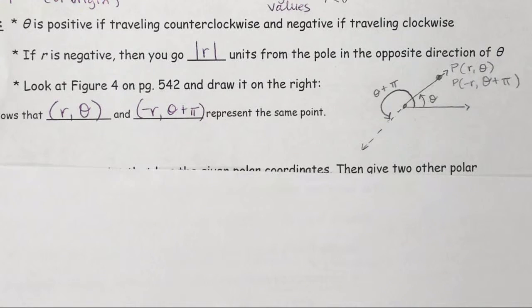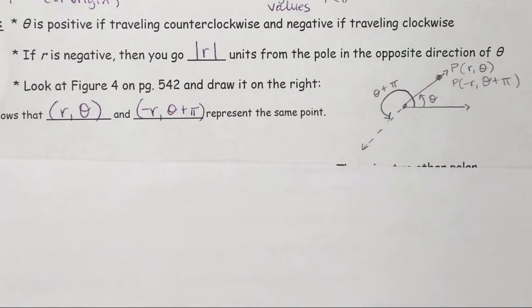Yep. So that is r is negative, right? So then for the, so we can figure right what. Wait, say it again. Figure 4 that we drew, that's when r is negative, correct?